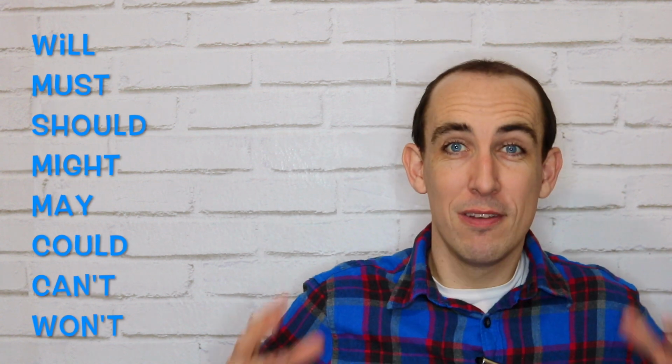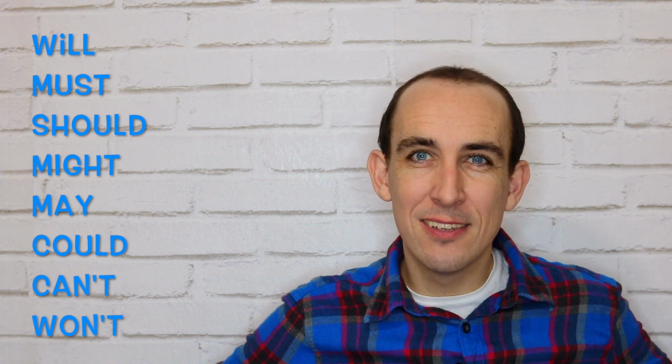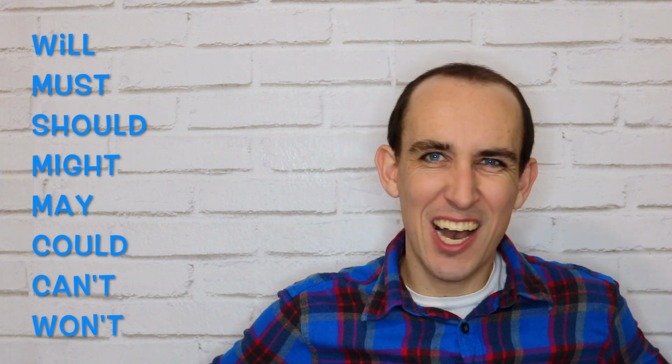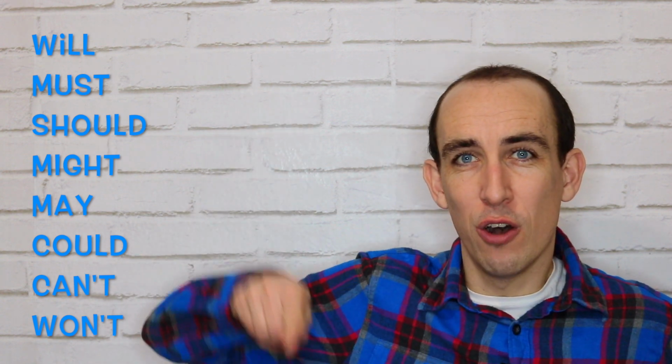I'm going to tell you a couple of rules, but give you many examples so that you can use them correctly and fluently. So first of all, we're talking about probability with these verbs. So let's first understand the level of the most probable modal verb to the least probable modal verb. Okay, here they are in order of most probable. Will, must, should, might, may, could, can't, won't. Okay? That is the order of probability.